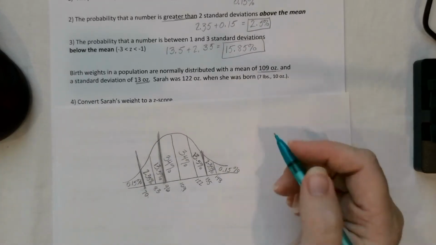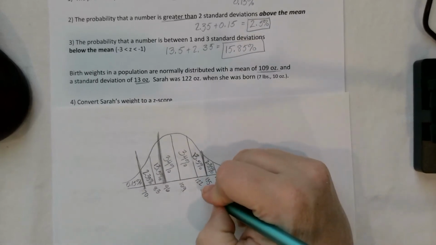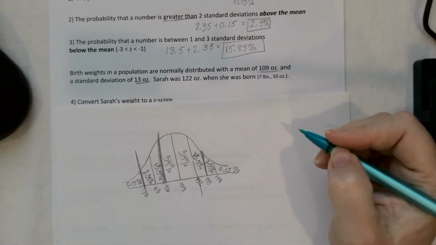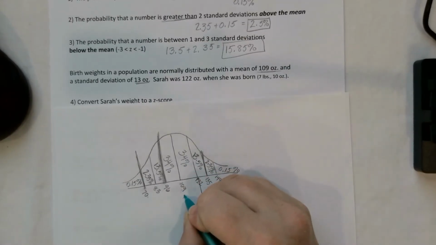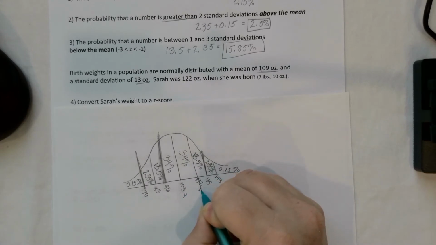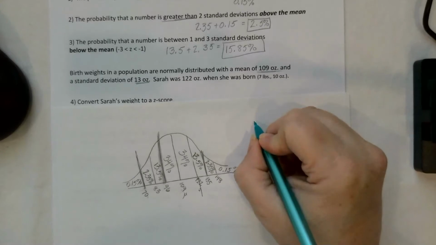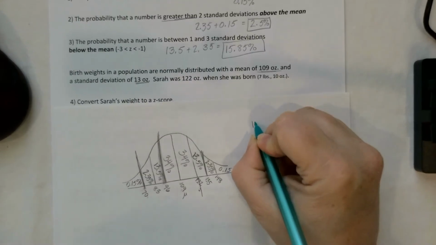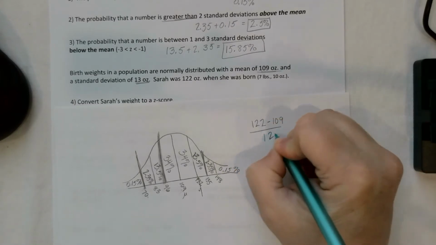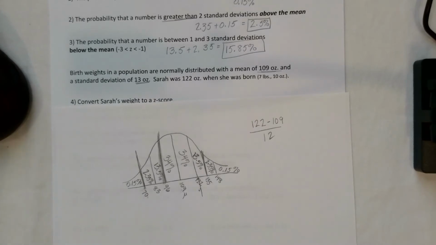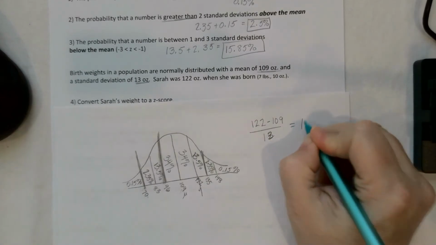So Sarah was 122 ounces. Now, do you notice that 122 ounces is exactly one of my lines right there? Her z-score should be what? If this is my mean, my mu, or my x-bar, this should be one standard deviation above, right? So how do I find a z-score? I take the number minus the mean divided by the standard deviation. So 122 minus 109 divided by standard deviation is 13, not 12. And I do get 1. So her z-score is 1.